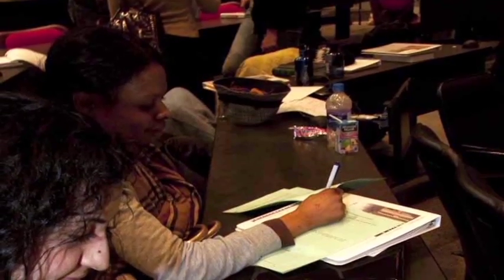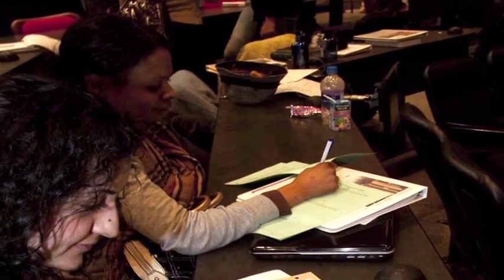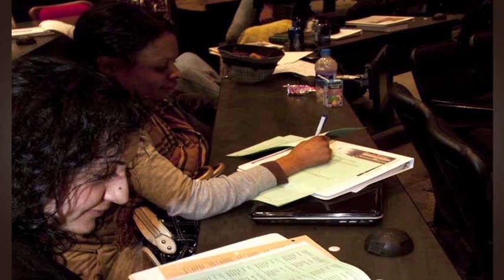The mediator here was Rick Weiler. Students use a demonstration focus questionnaire to guide their observation of the mediation process.